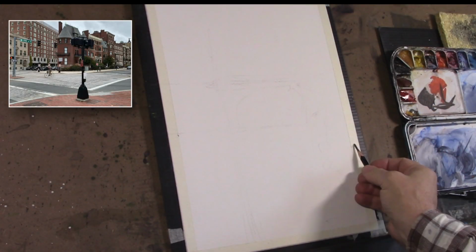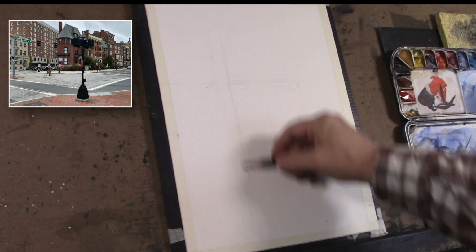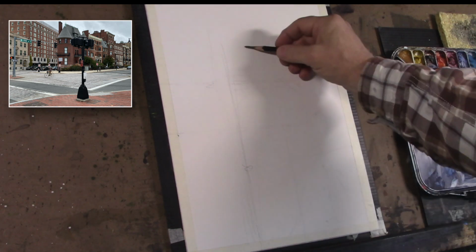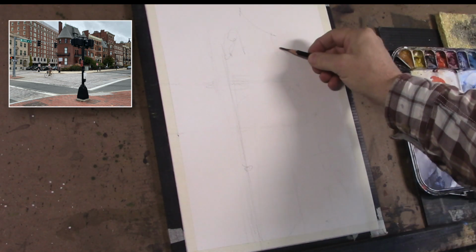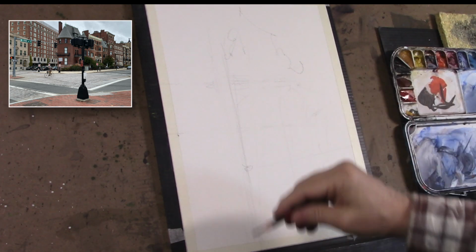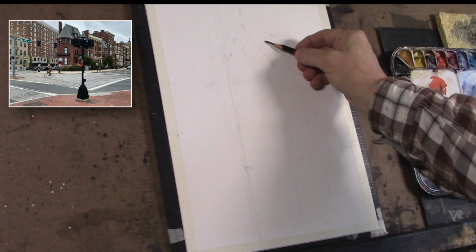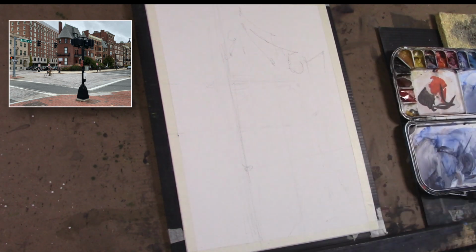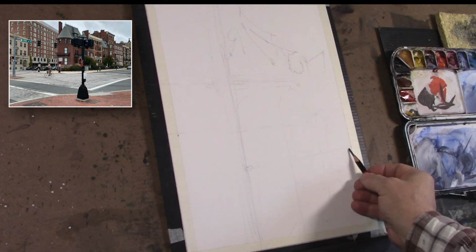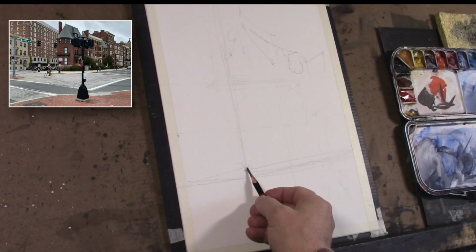Same building, so we're going to make the reflection, I think, a little longer in this one. It comes here, and then chimney, rooftop, another building over here. A little bit of a sidewalk.